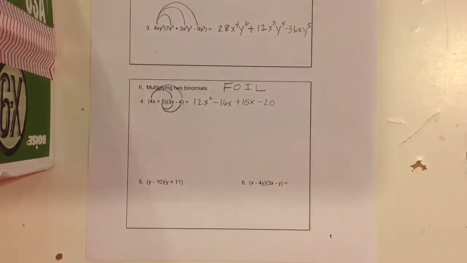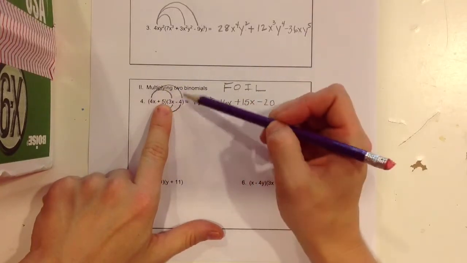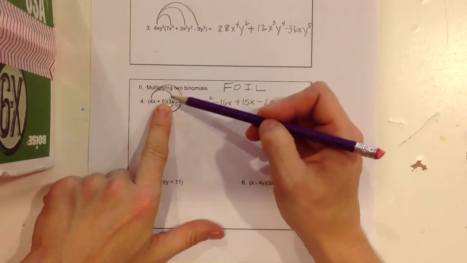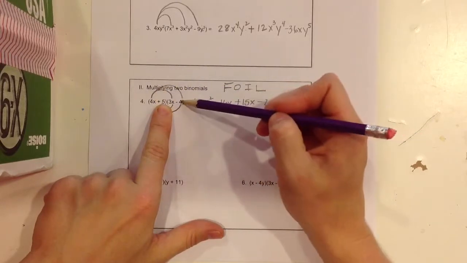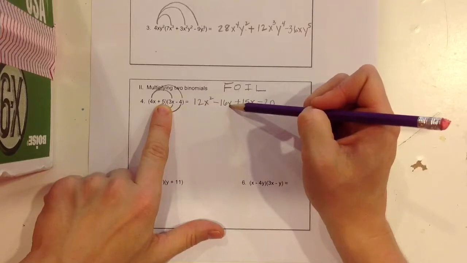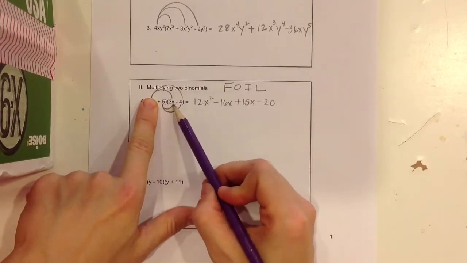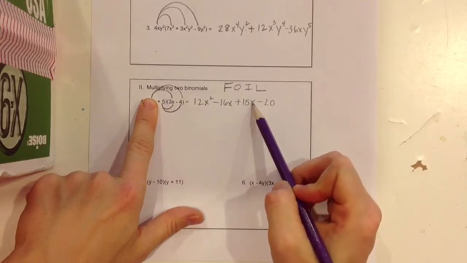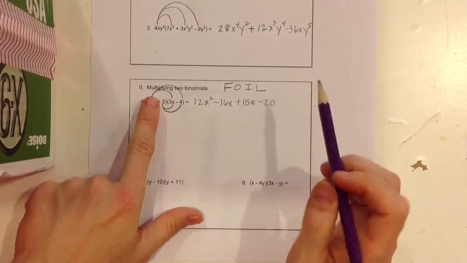Okay, so let's just recap what we just did. I distributed that 4x to everything in that second polynomial, so 4x to 3x was 12x squared. 4x to negative 4 was negative 16x. Then I distributed the 5. 5 to the 3x is 15x. 5 to the negative 4 is the negative 20.